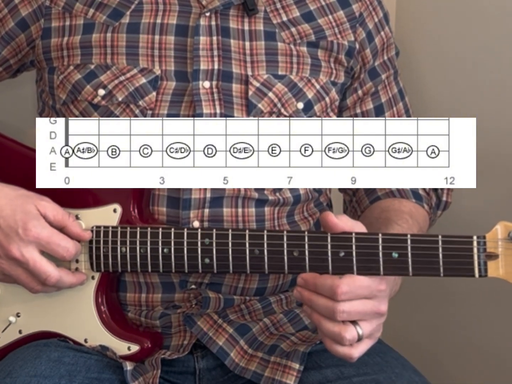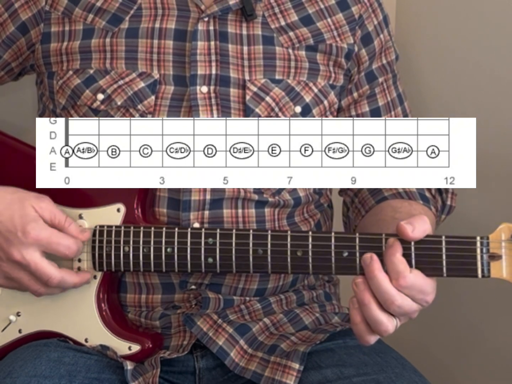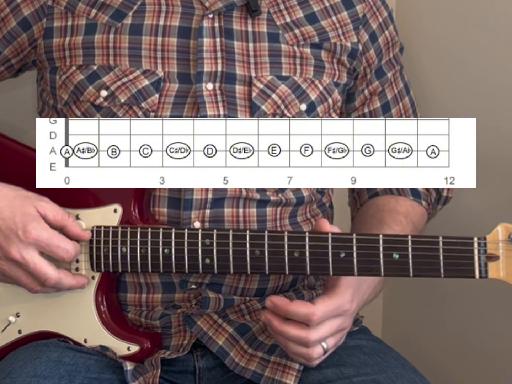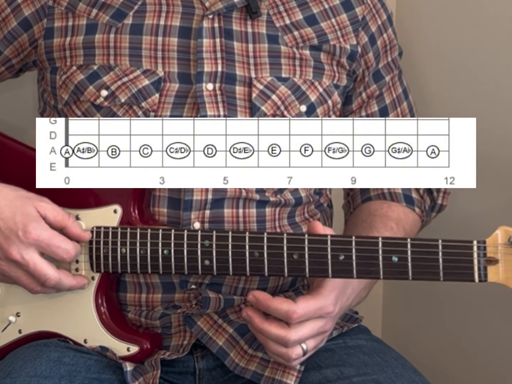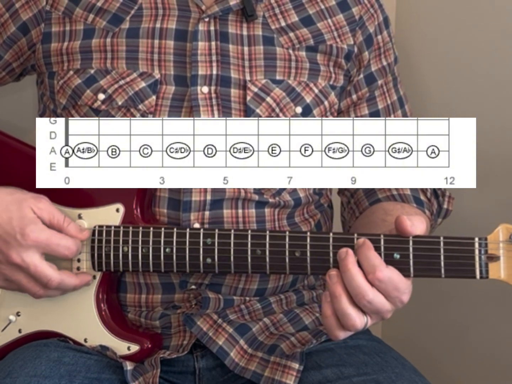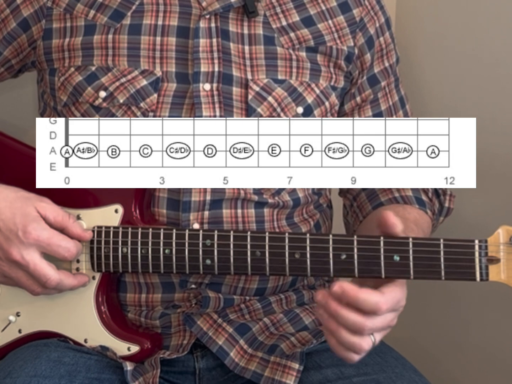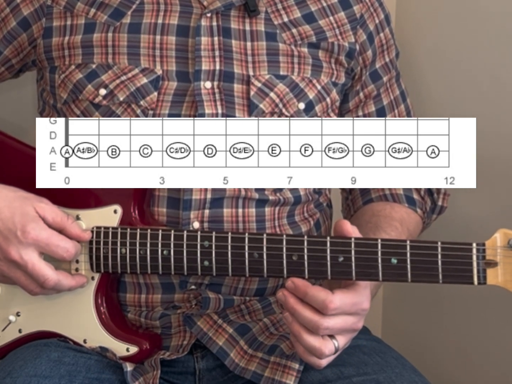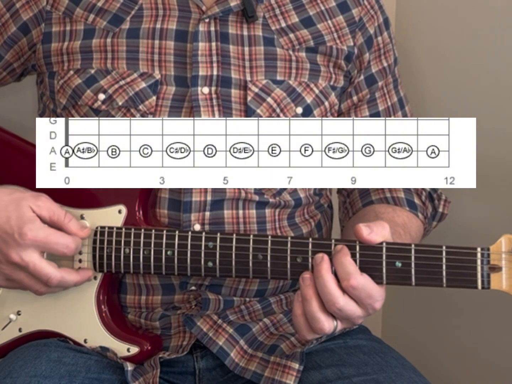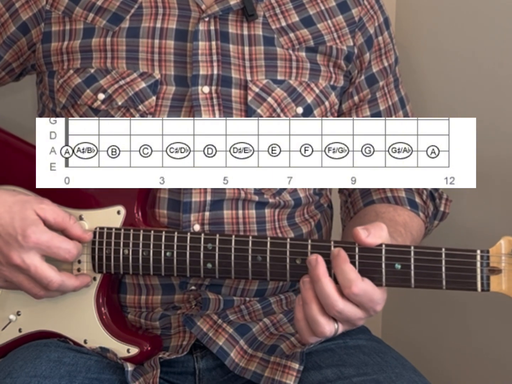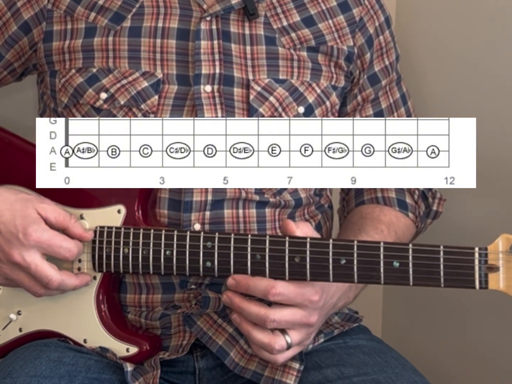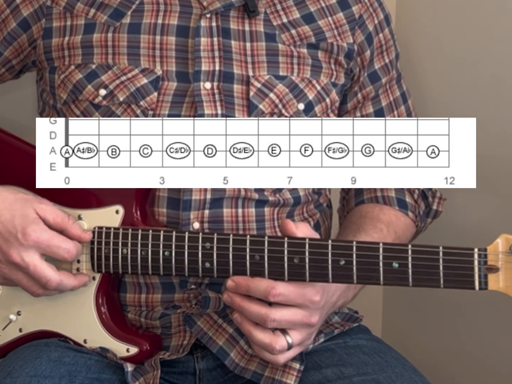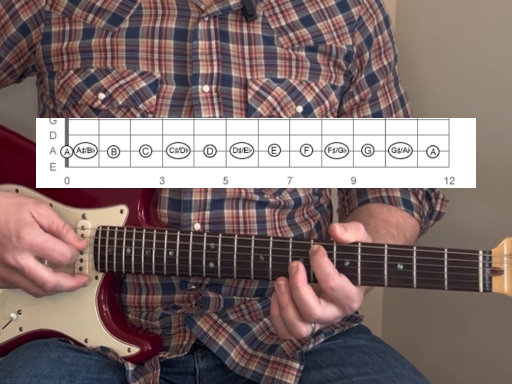On the fifth string on the third fret, that's a C. On the fifth string on the fourth fret, that's a C sharp or D flat. On the fifth string on the fifth fret, that's a D. On the fifth string on the sixth fret, that's a D sharp or E flat.